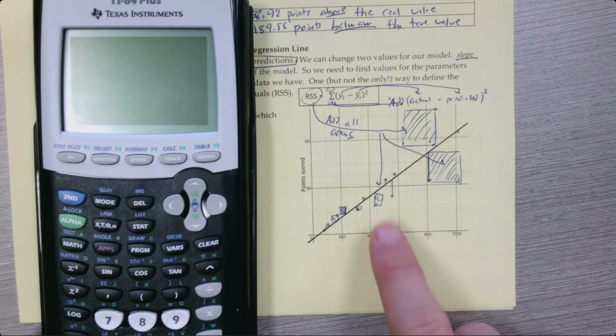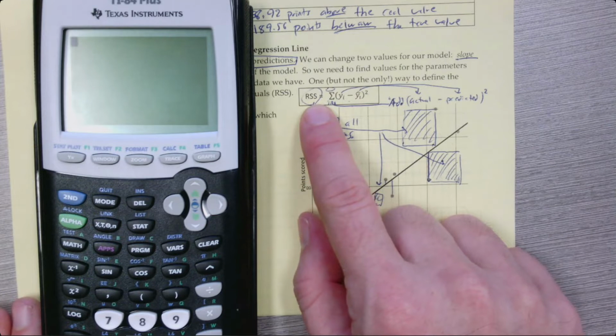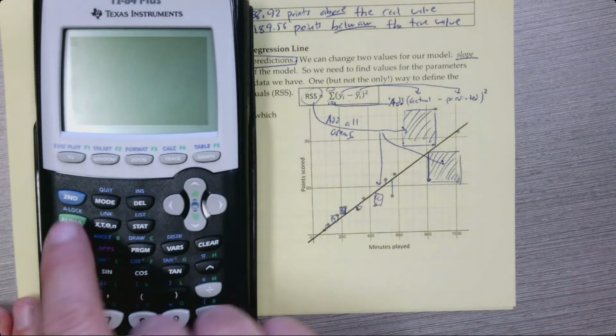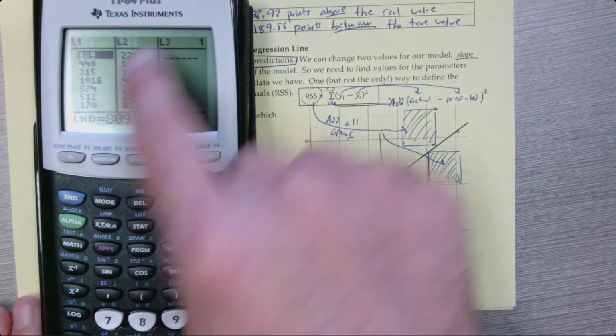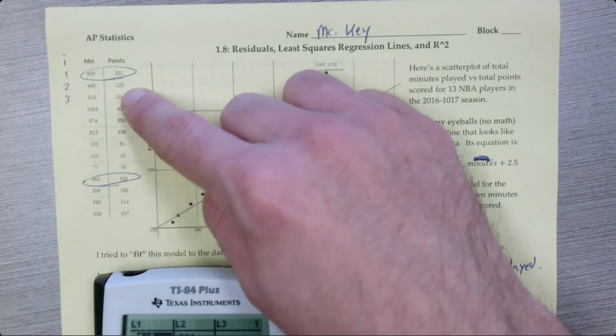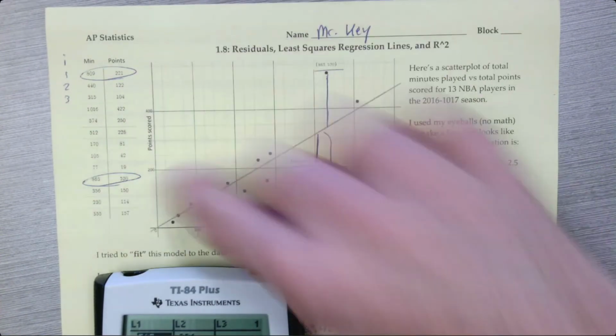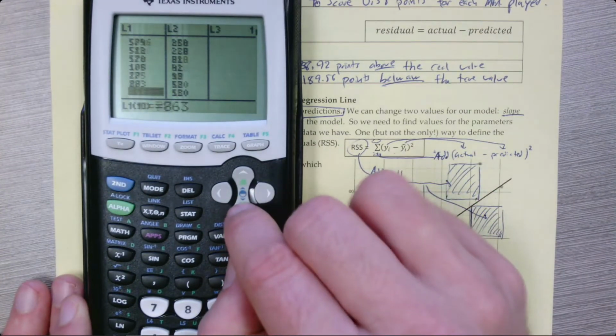So the best fit line, again, is the line that will give us the smallest residual sum of squares. So start out by going to Stats, Edit, and enter all the data in list 1 and list 2 for the number of minutes and the number of points. So this should be list 1, this should be list 2. Double check when you're finished that the lists are the same length.